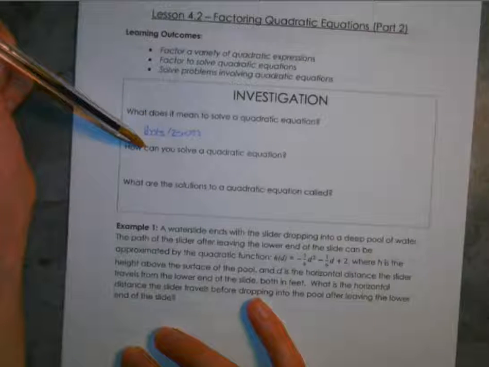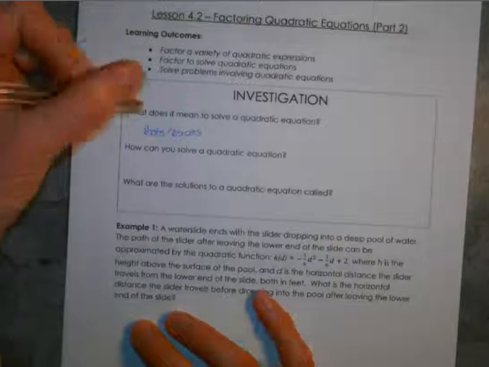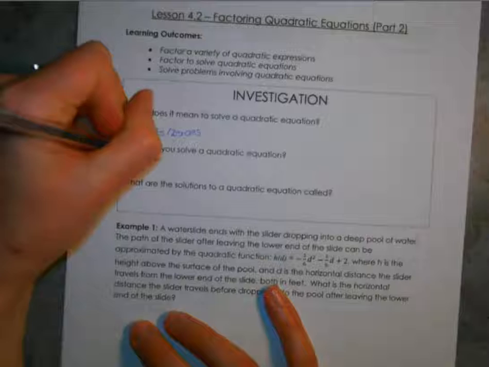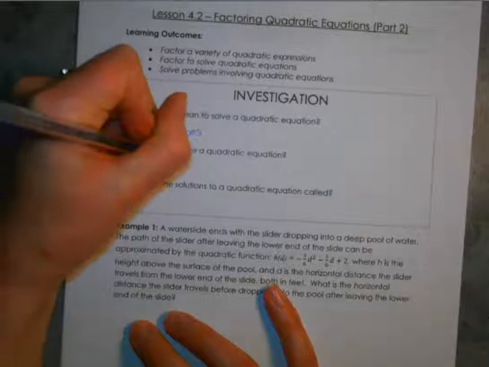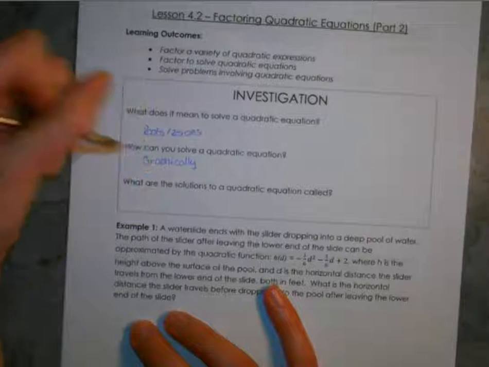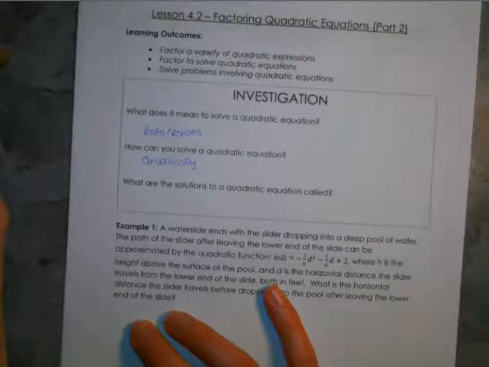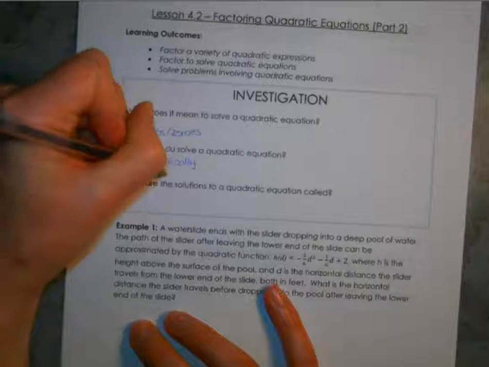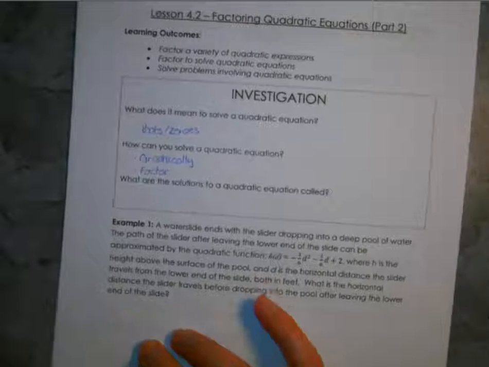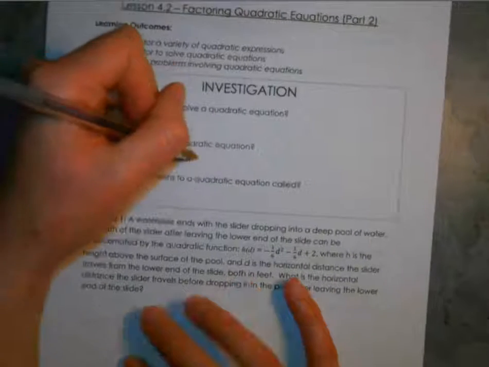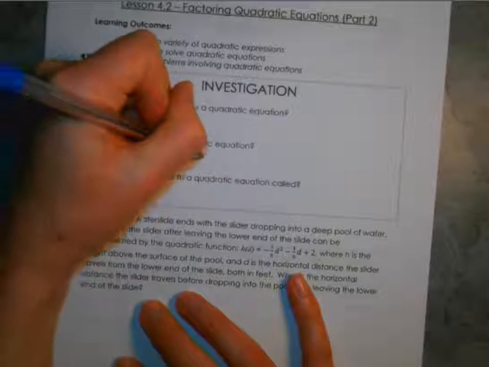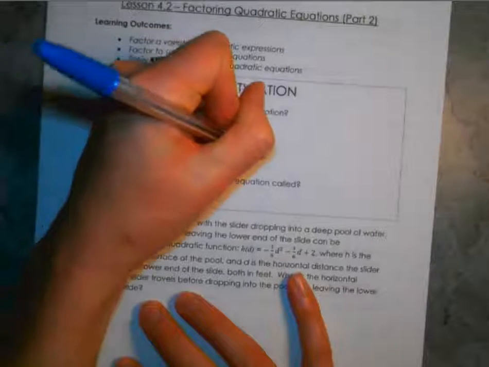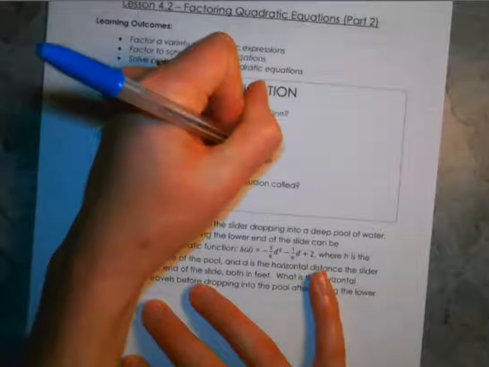The next thing is, how can you solve a quadratic equation? Remember, we looked at a few different things. We looked at solving it graphically, where you input the equation into your calculator and then use the technology of the calculator to calculate the x-intercepts. You can factor, just like we looked at in the last lesson. And we're going to get into this later, but you can use the quadratic equation, and we'll look at that in a future lesson.